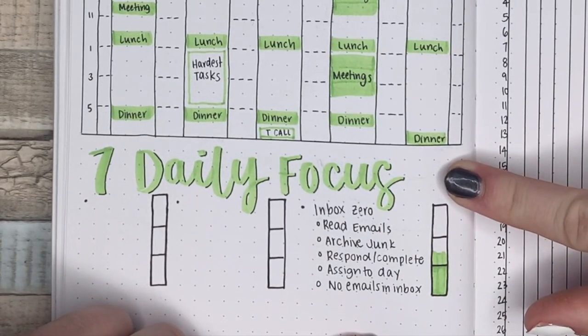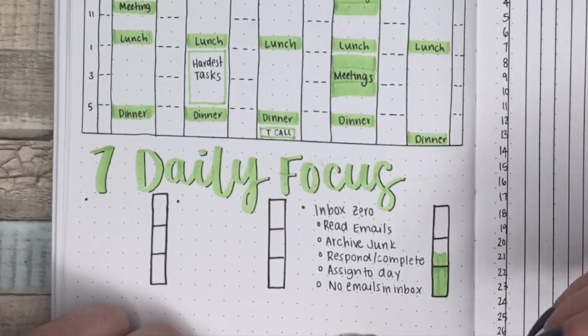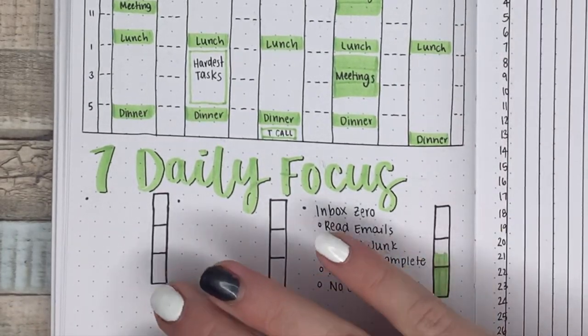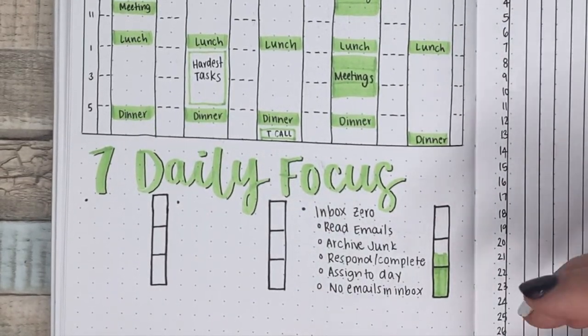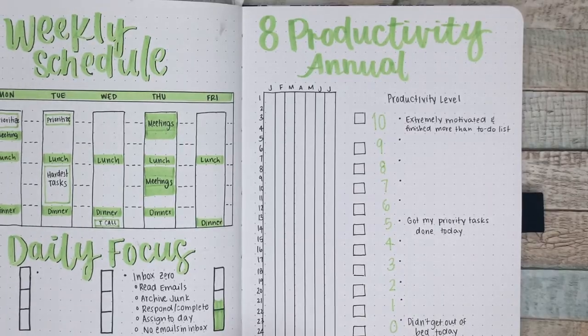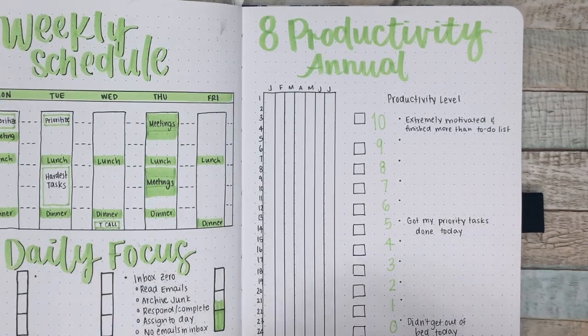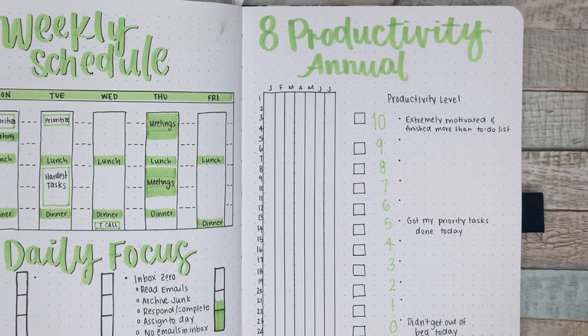So then you can add a progress bar while you're getting all of these little things done for your overarching goal. So these are great ideas for daily goals and your daily priorities. Number 8 is the annual productivity tracker. You guys have seen this probably about 8 million times, it's the year in pixels. So you can also do a year in pixels for your productivity.